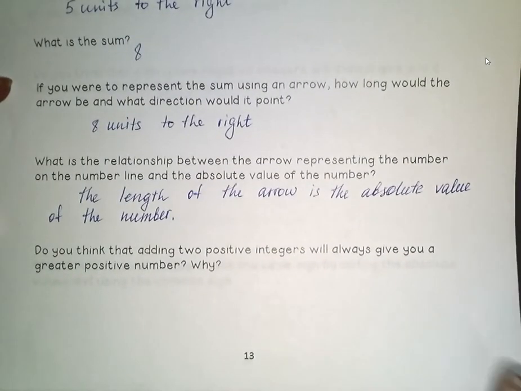Do you think that adding two positive integers would always give you a greater positive number? Why? Adding two positive integers, 3 plus 5, 2 plus 6, 10 plus 5, we are always going to go to the right of the 0 on the number line. And since we are always going to the right, we will end up with a greater positive number.